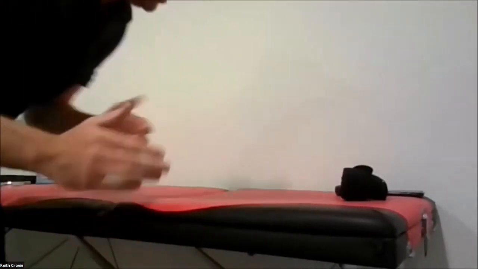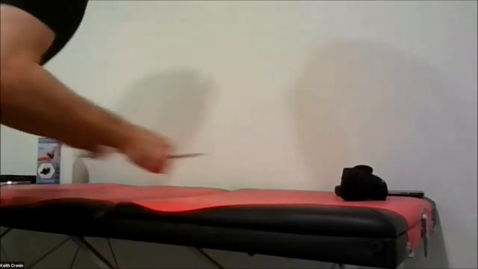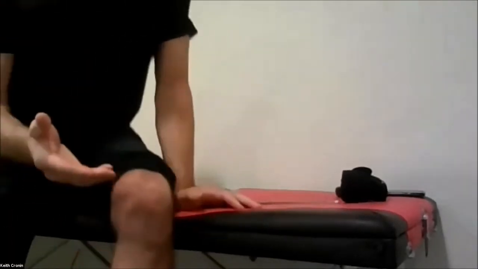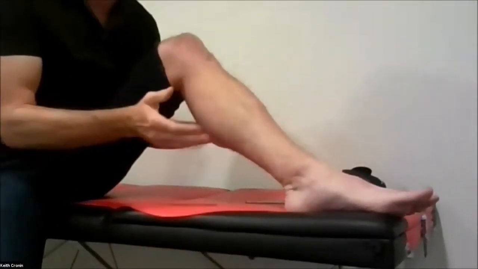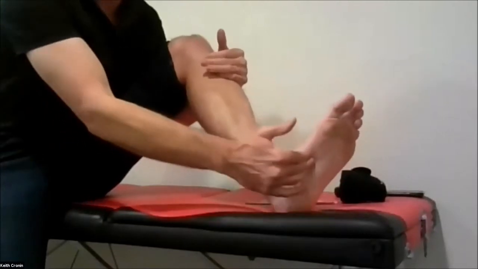Awesome. Okay. Now I'm going to walk you through it. Now we're going to get the camera angle right here. So remember, this is not the ideal position that we would be working with any patients. But for instance, what I'm going to be showing you is a treatment on if I was having, say, plantar fasciitis.